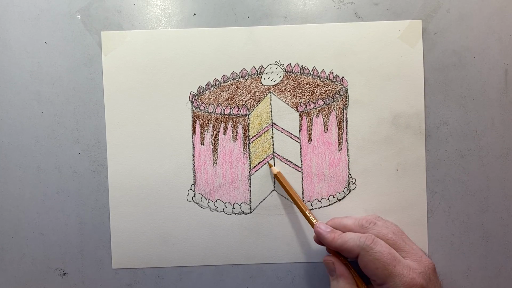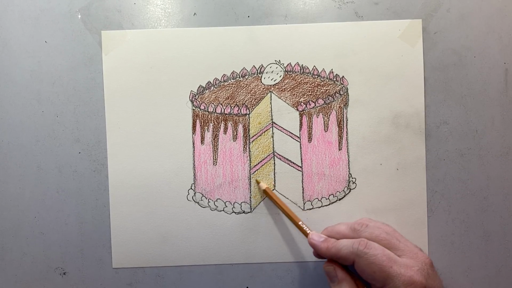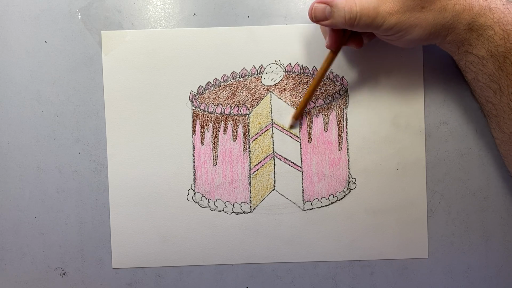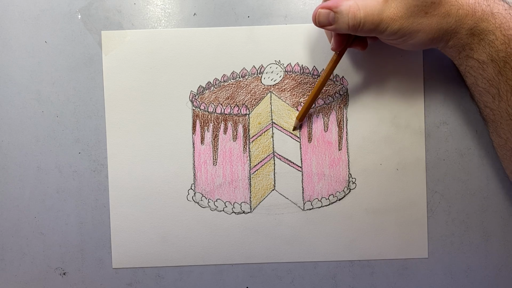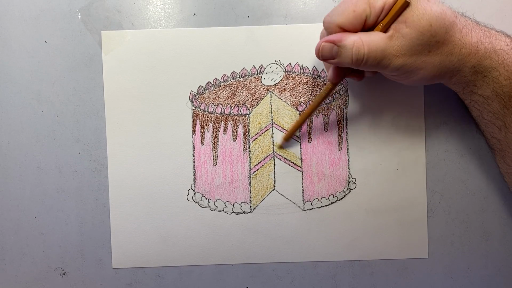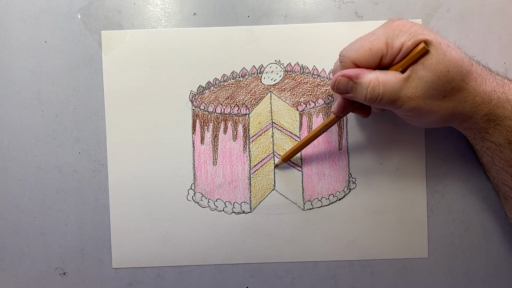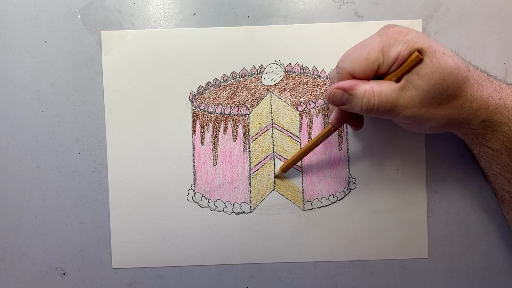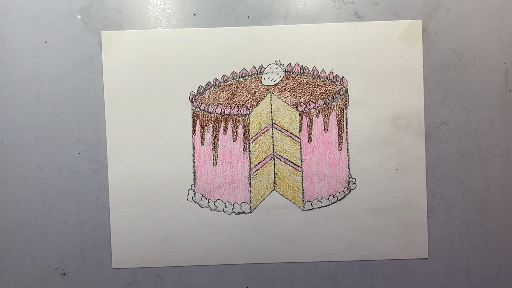So I'm gonna lightly color this inside of my cake. I'm using tan, but yours could be dark chocolate. It could be strawberry. It could be white cake with the confetti sprinkles inside, so it has all these little dashes of color. That would be kind of cool.